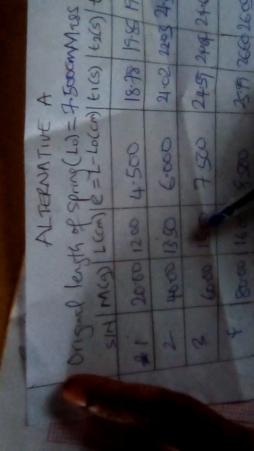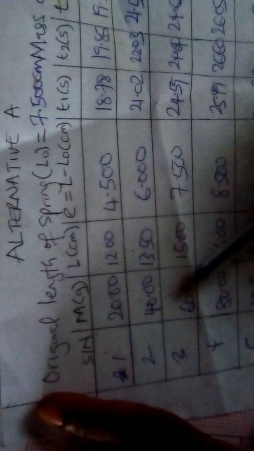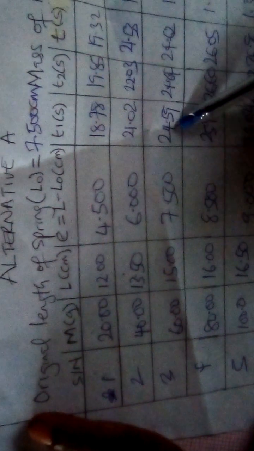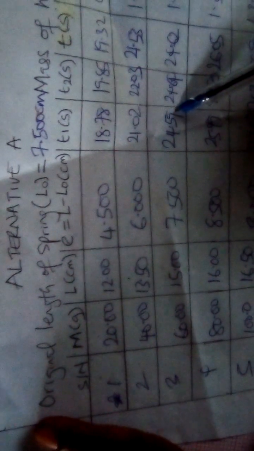Then we took the mass of 60 grams and hung it on the spring, and we got a new length of 15 cm. The extension is 15 minus the original length 7.5, which gives 7.5. We subjected the 60-gram mass to 20 vertical oscillations and obtained 24.59 seconds. We repeated it and obtained 24.64 seconds.